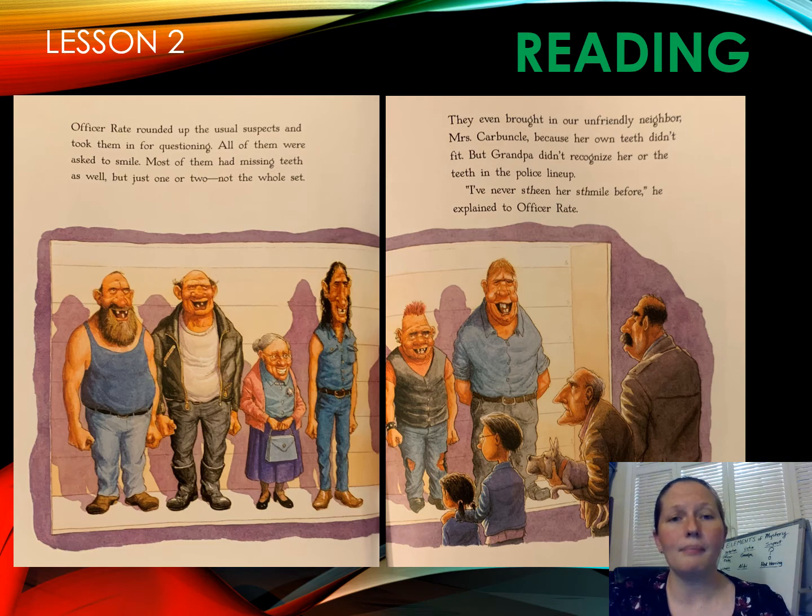Officer Rate rounded up the usual suspects and took them in for questioning. All of them were asked to smile. Most of them had missing teeth as well, but just one or two, not the whole set. They even brought in our unfriendly neighbor, Miss Carbuncle, because her own teeth didn't fit. But Grandpa didn't recognize her or the teeth in the police lineup. I've never seen her smile before, he explained to Officer Rate.